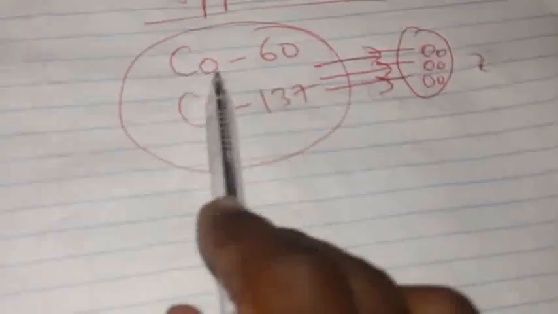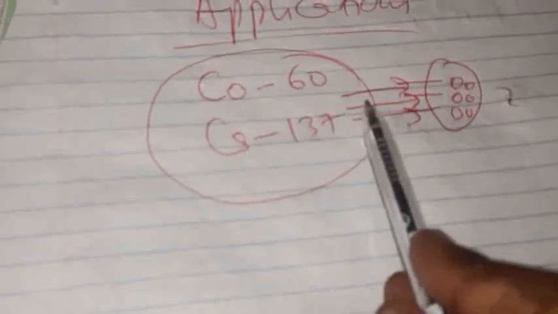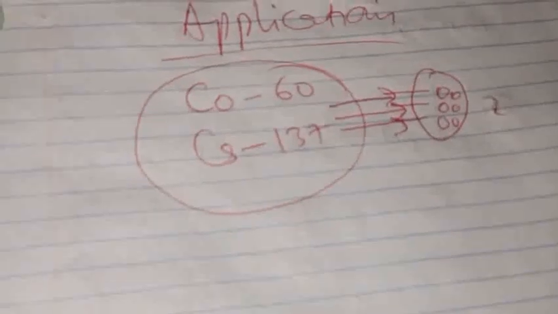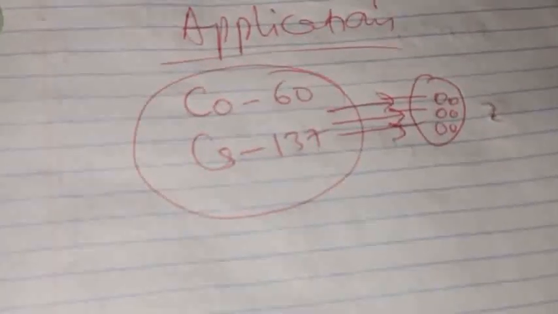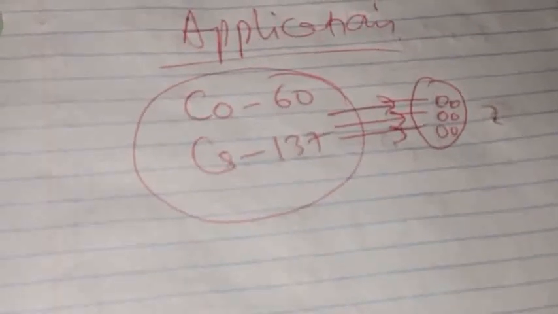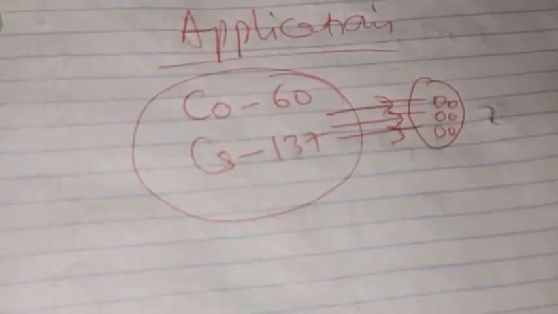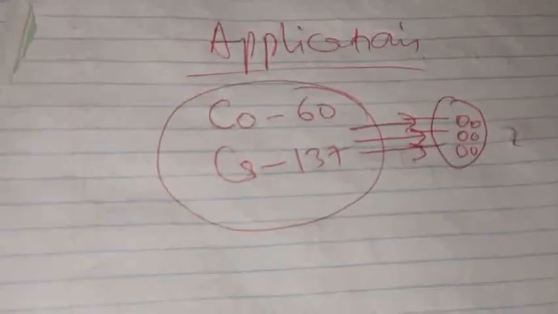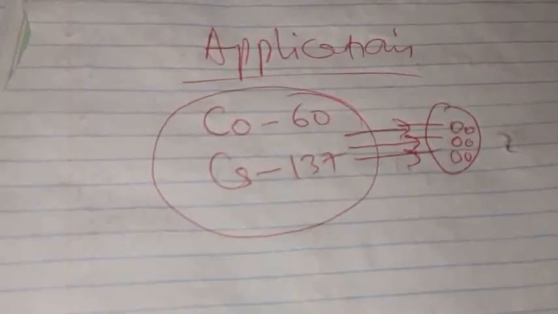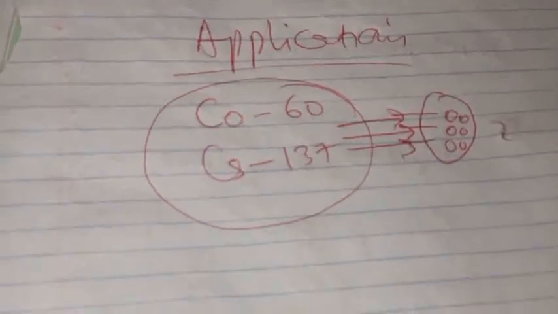So cobalt-60 or caesium-137 can emit radiations. Those radiations can pass through the tissues of the individual to kill the cancerous growth, or the cancerous cells. Sometimes surgical instruments like syringes, needles and pairs of scissors can be exposed to gamma radiations to sterilize them by killing the germs. Sterilizing surgical instruments in hospitals or health centers can be done using gamma radiations.